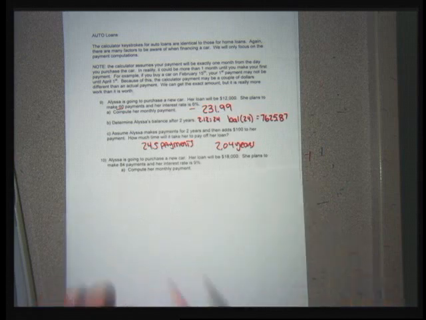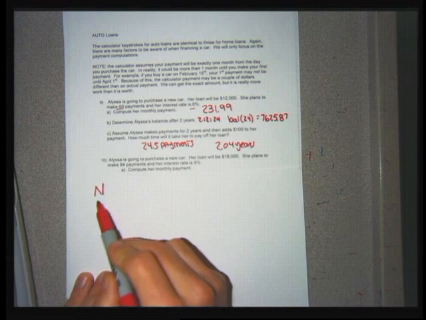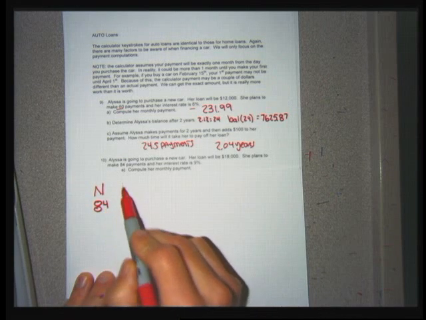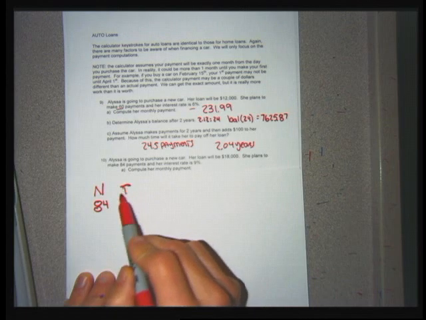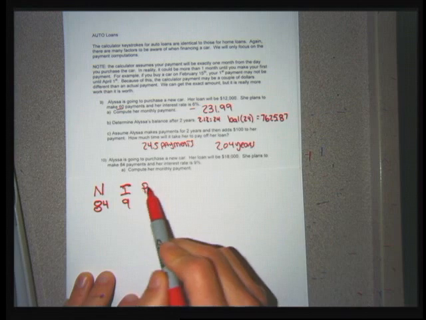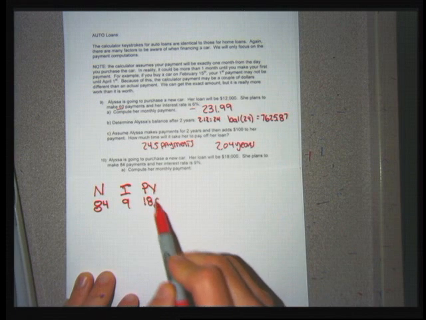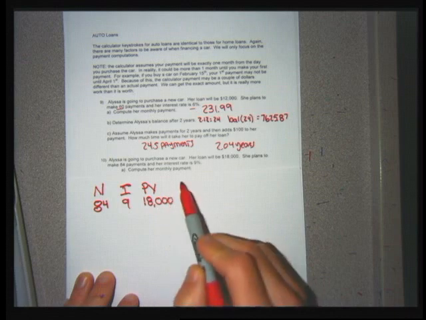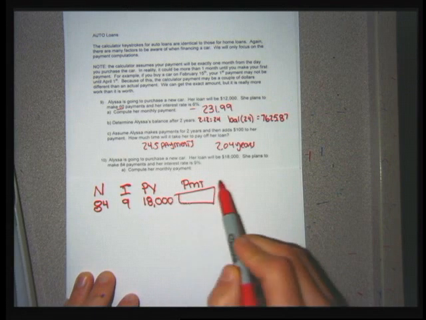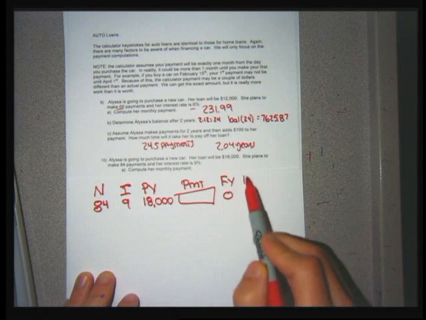That's 84 payments. To compute a monthly payment, I need the number of payments, N. In this case, it's 7 years or 84 payments. I need the I, which is 9%, a high interest rate in today's dollars. I need the loan amount in the PV, which is $18,000. I need the payment. I'm going to solve for that. The future value, she wants 0 after that time.